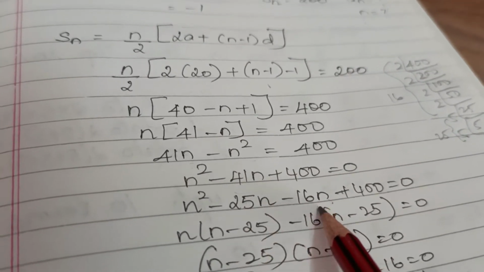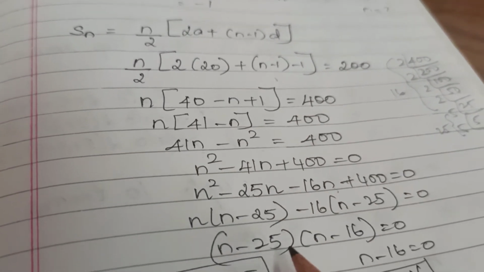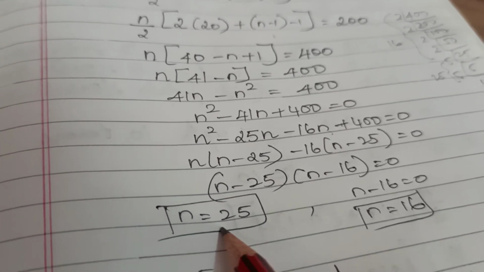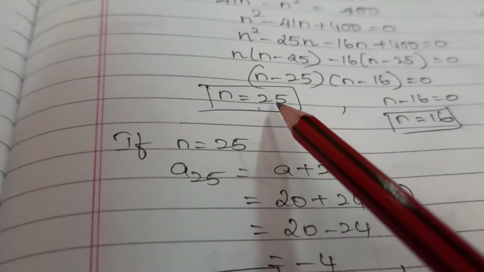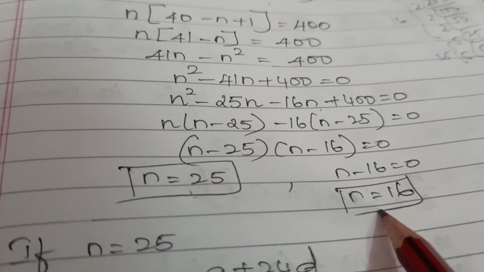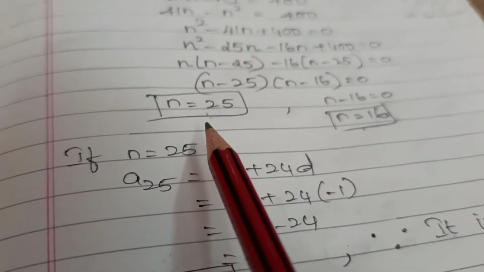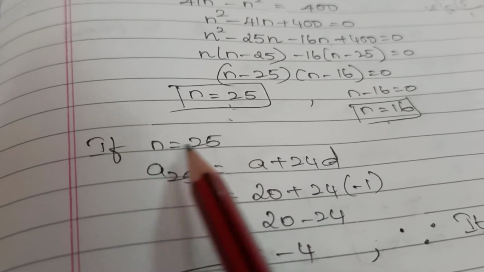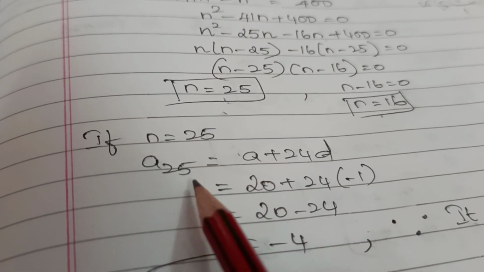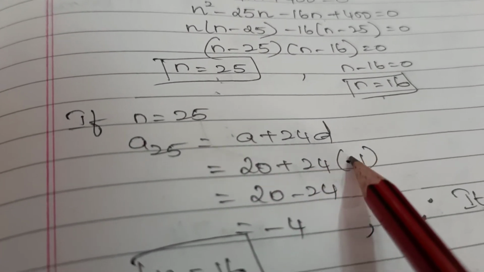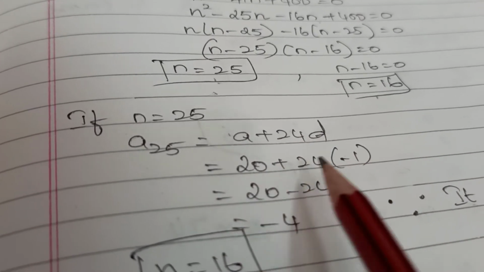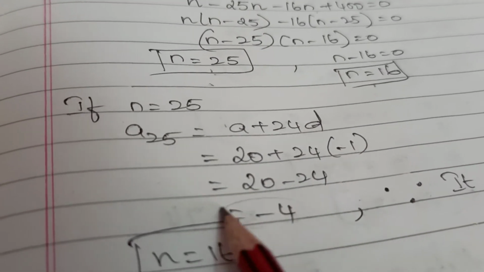So 25 and 16 are the factors of 400. Now I got two values, two positive integers for n. That is, one is 25 and one is 16. Now which one should I consider? So let me consider first 25. So if n is 25, a25 is equal to a plus 24d. So when I substitute a and d value, I get a negative answer.